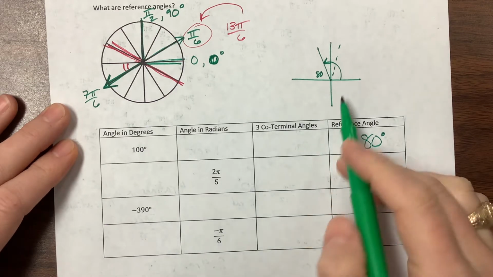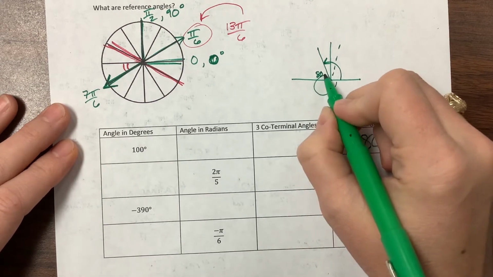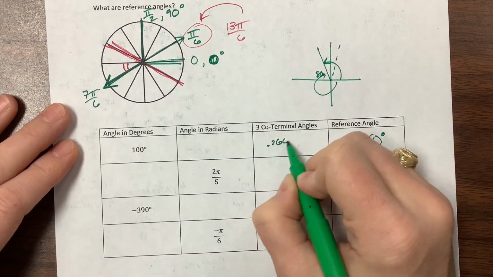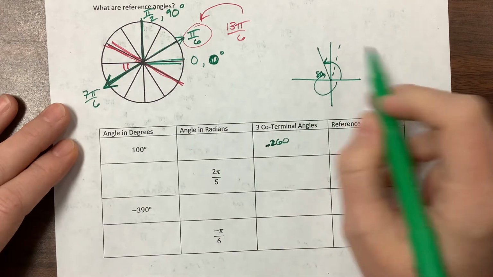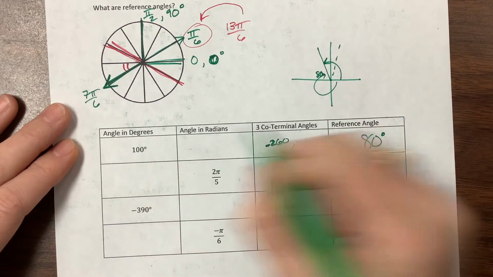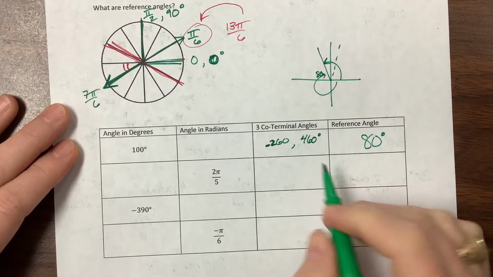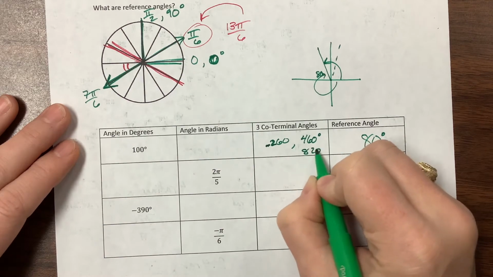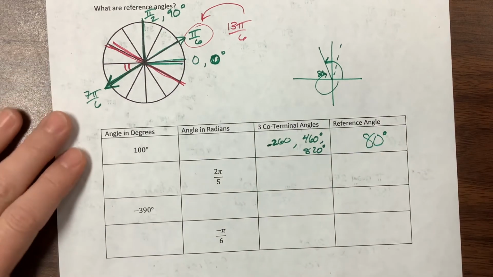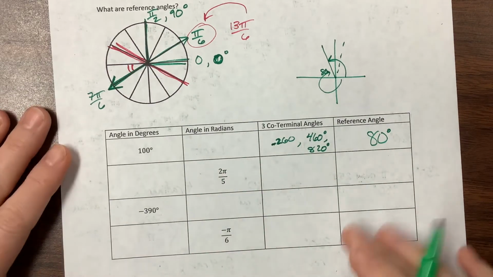Hopefully that made sense. For coterminal angles, I could have come this way, so negative 260 would work. I could also add 360 and circle a little bit more, so 360 plus 100 becomes 460, which would be coterminal. I could add 360 again, or 720 to the original, which is 820. So there are 3 of them. You can come up with more. I don't feel like converting that, I did in the other video.